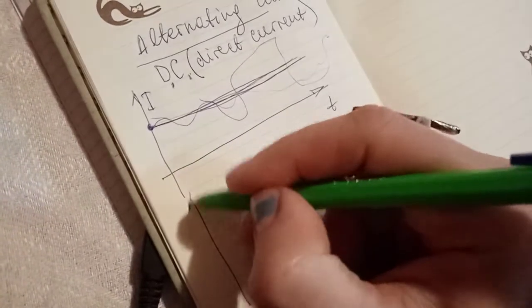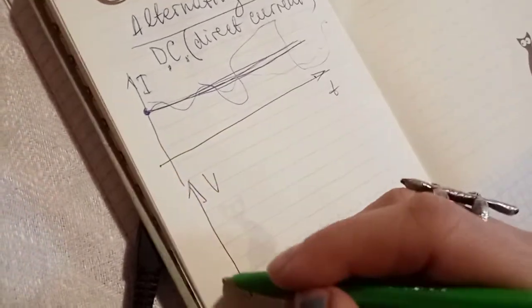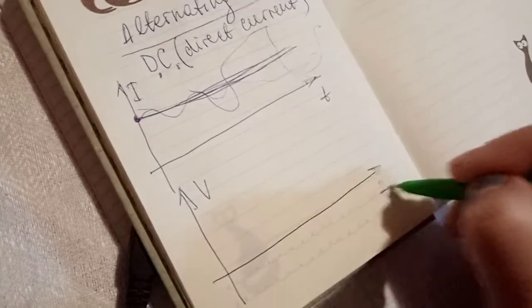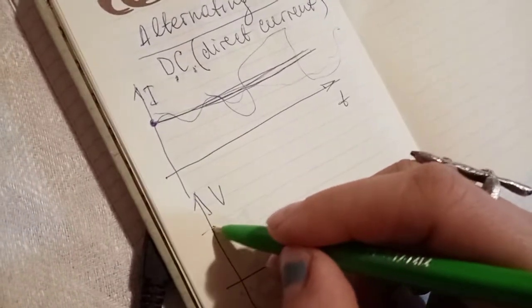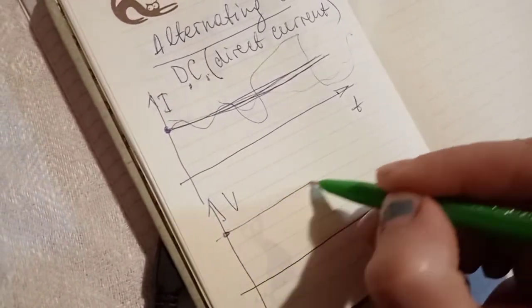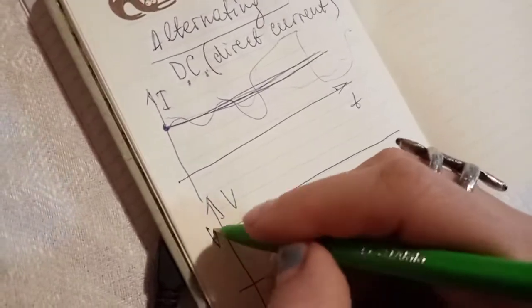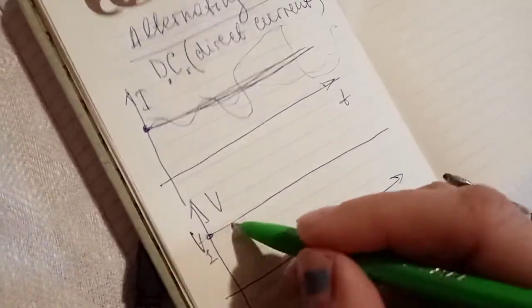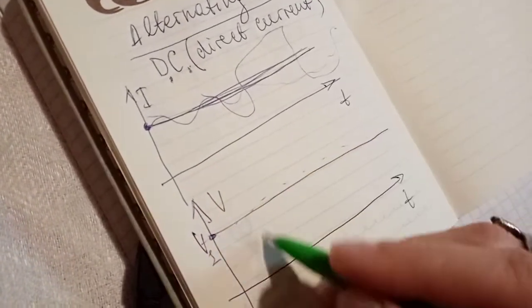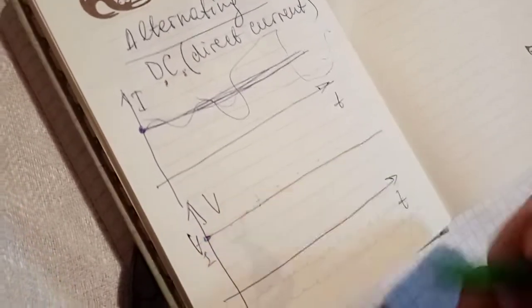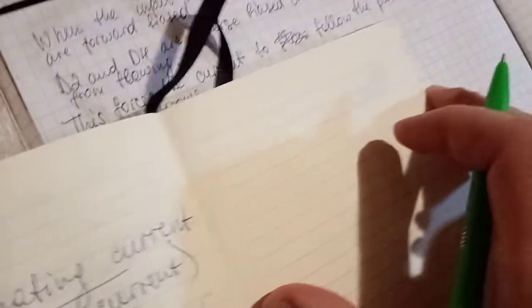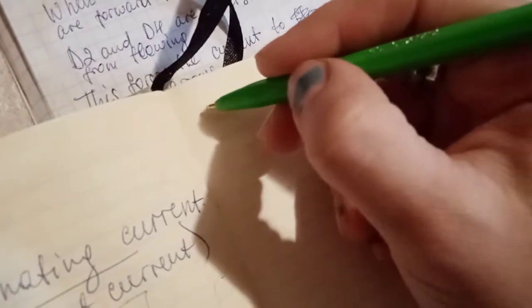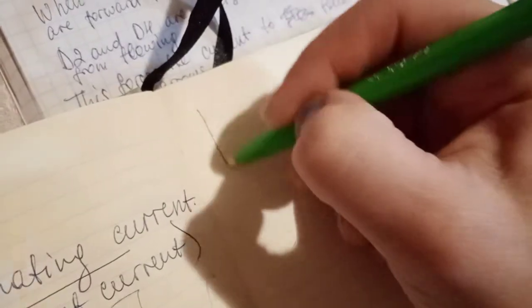Also, we can talk about voltage, V for example. So we have the same voltage each second.